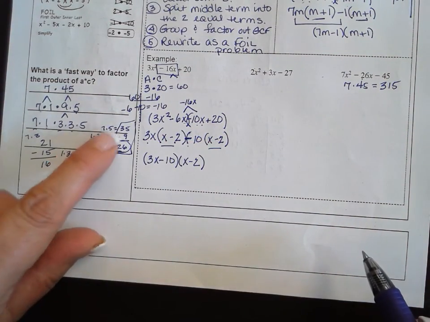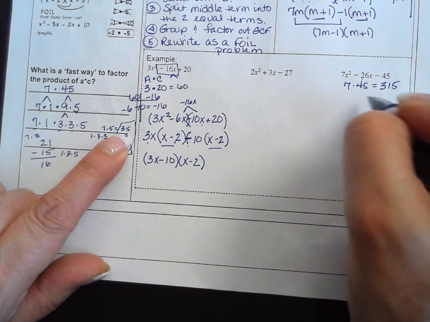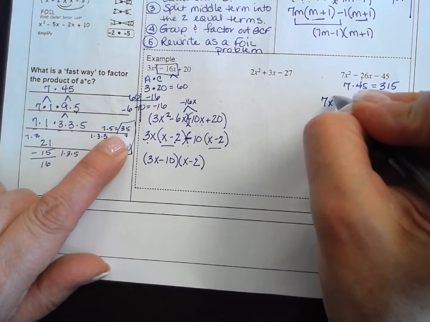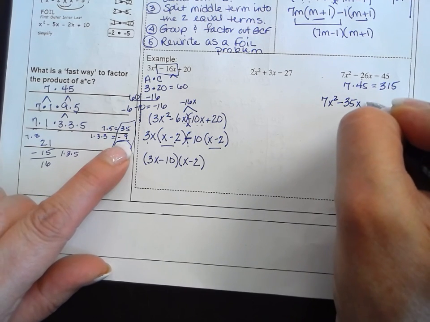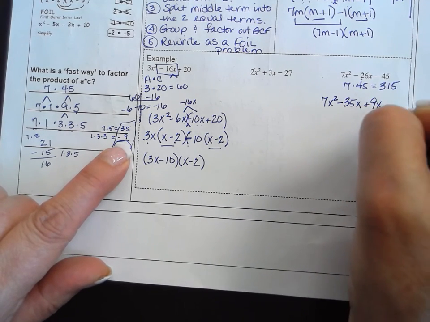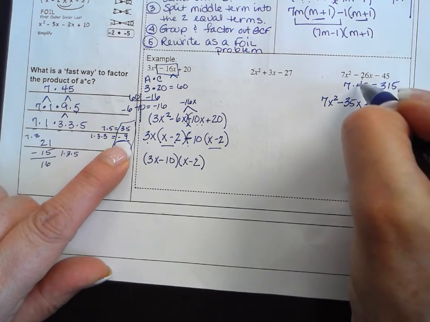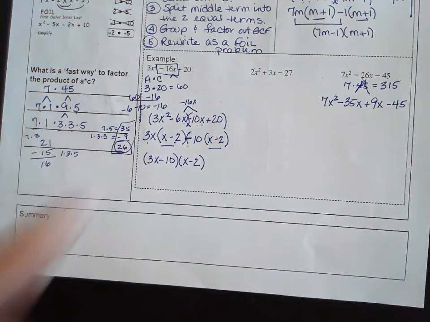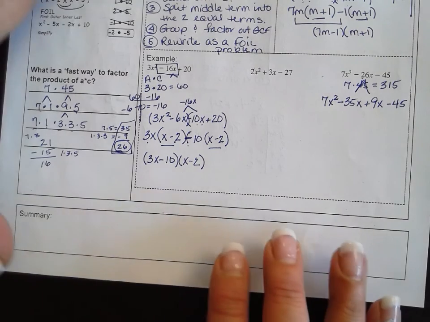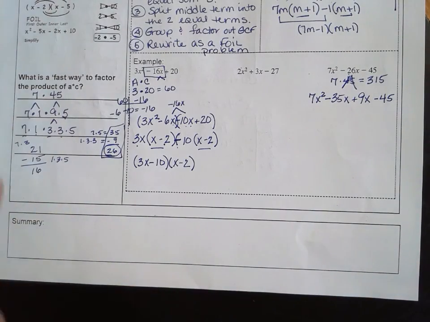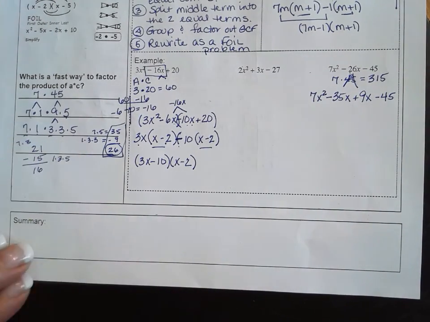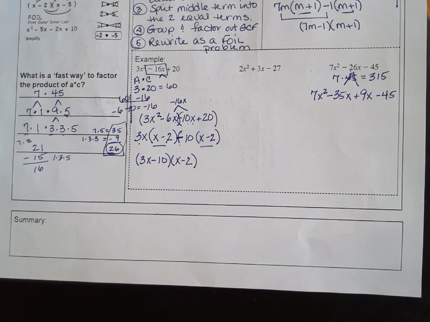So my two factors are going to be 7x squared minus 35x plus 9x minus 45. Does that make sense? There isn't really any speed method like we had on the other one, but you can definitely use your factor trees to get to it sooner.